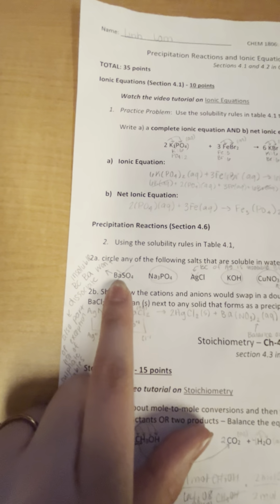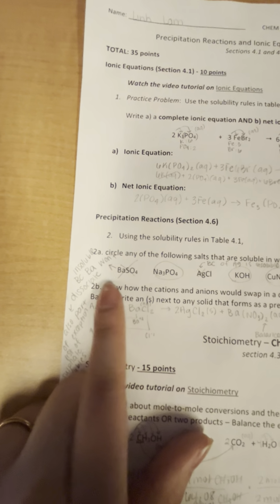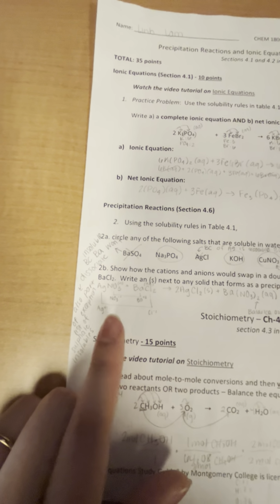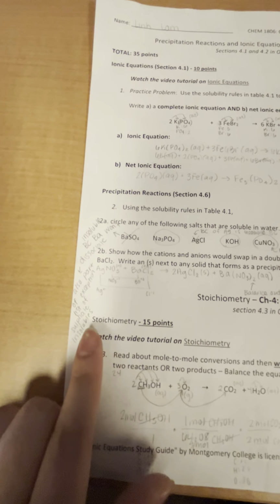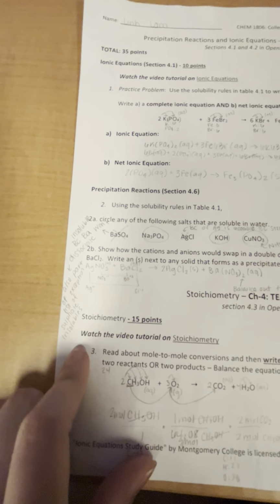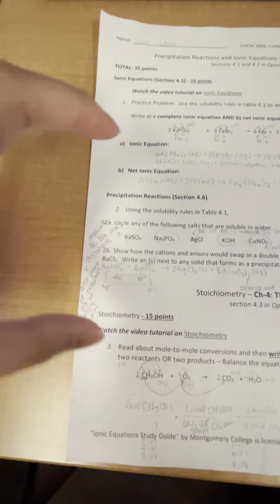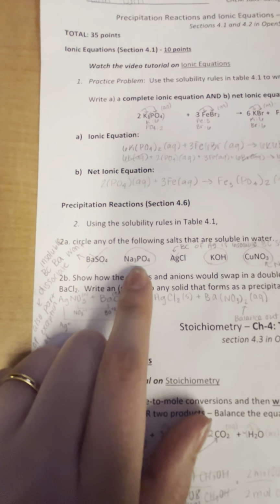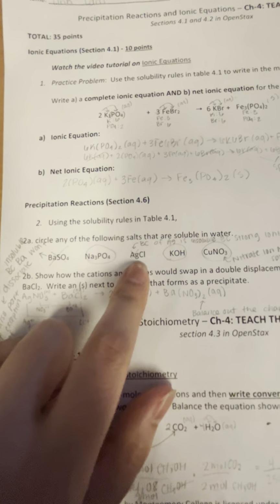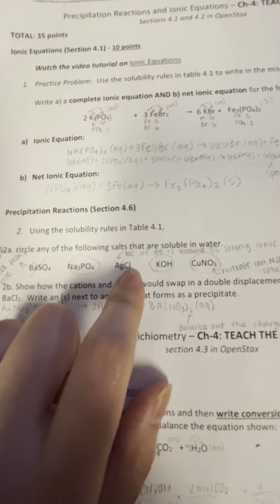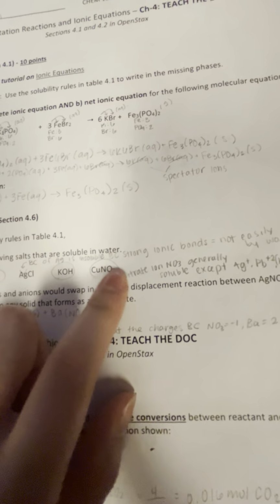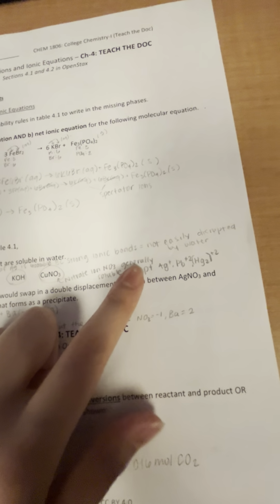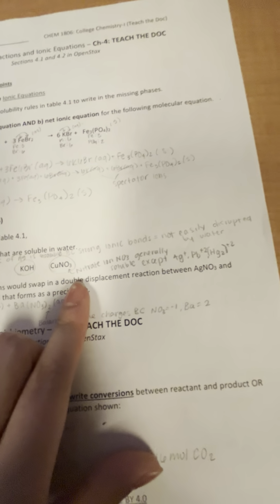Okay, and then what's soluble, not soluble? This one is not soluble, BaSO4, because Ba is insoluble. It won't associate. It's also part of the sulfate soluble list of exceptions, because there's a list. Na3PO4 is soluble. AgCl is not soluble because of the strong ionic bonds. It's not easily disrupted by water.